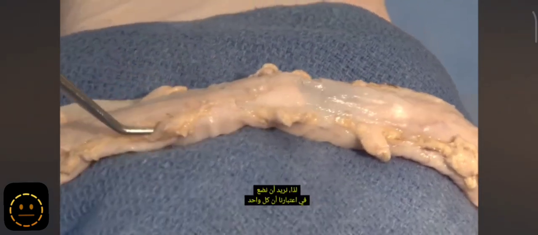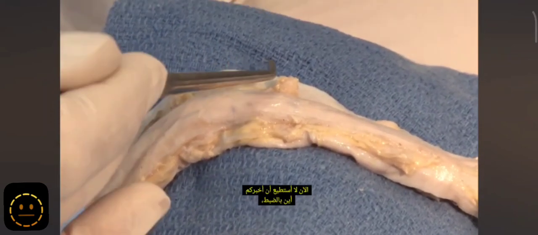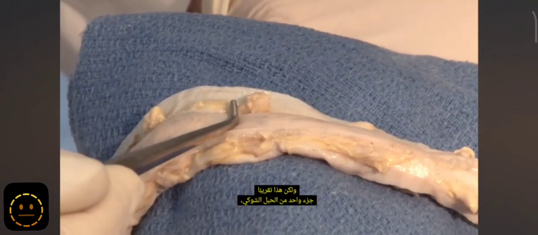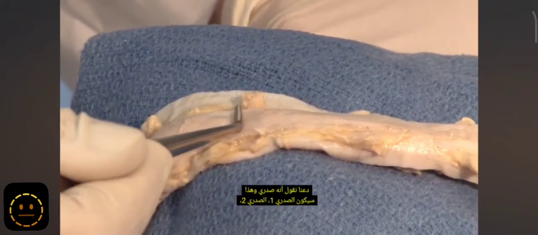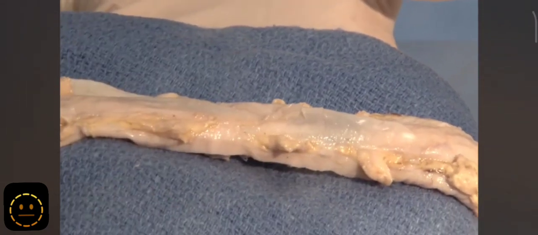So we want to keep in mind that each of these represents a level. Now, I can't tell you exactly where, but this is approximately one segment of the spinal cord. Let's say it's thoracic, and this would be thoracic 1, thoracic 2, thoracic 3, approximately like that.